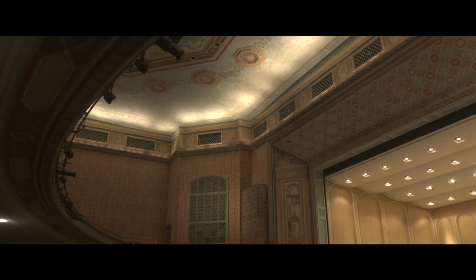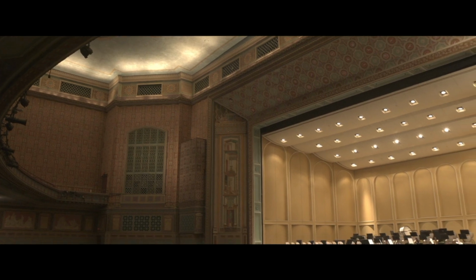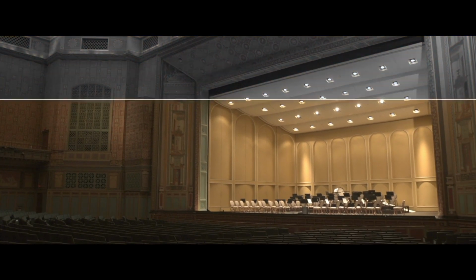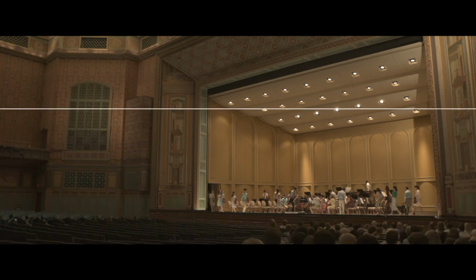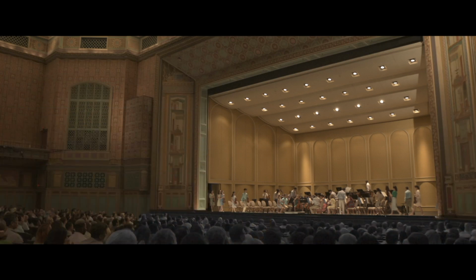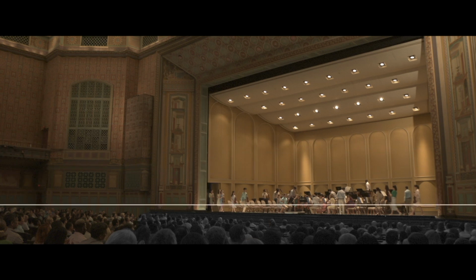Okay, so now let's talk about crowds. The traditional way to create crowds is to shoot a small group of people, move them around, and shoot them again, and clump everything together at the end. And if the camera is moving, you will need a motion control camera. It's a long and expensive process.